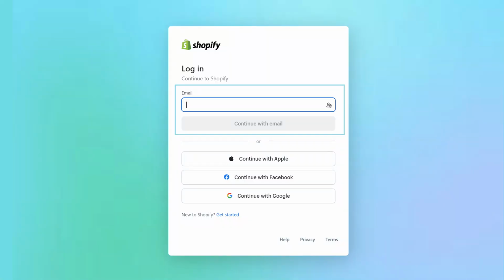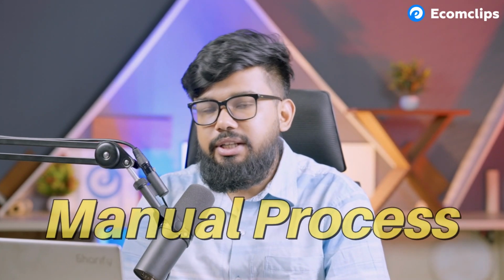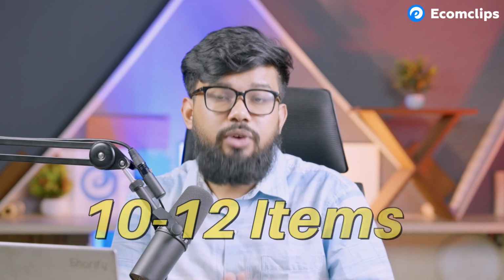So first things first, let's log into our Shopify CMS. Firstly, I'll try to upload the inventory in the manual process and I'll show you the process. If you have fewer items, like 10 to 12, then you can use this option because it will help you and there will be no mistakes. So let's go to the screen.